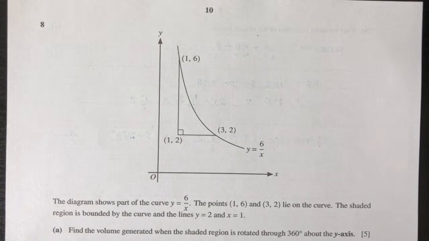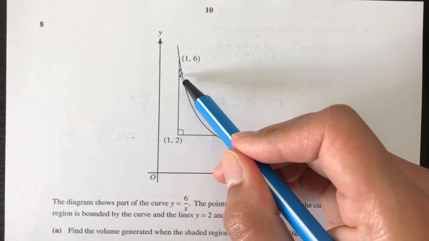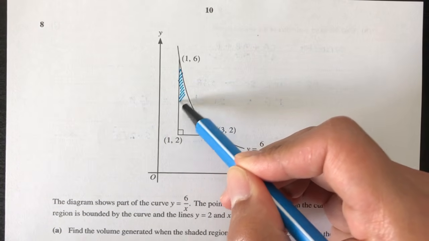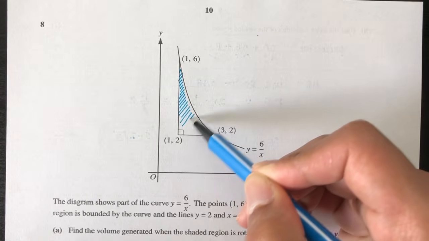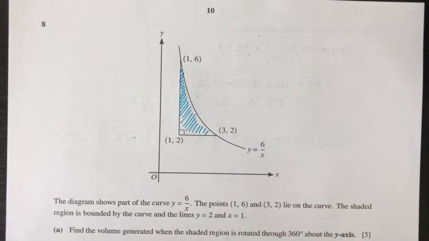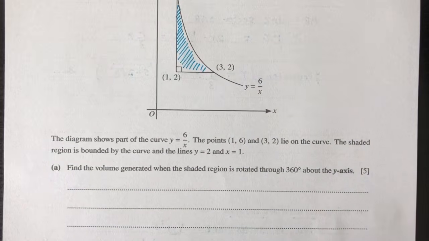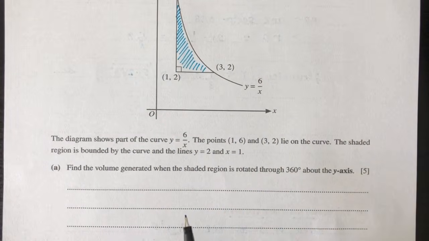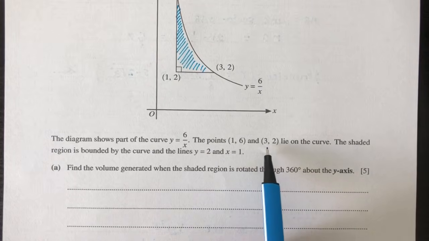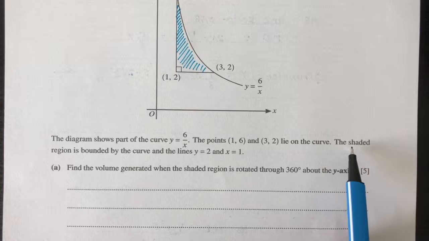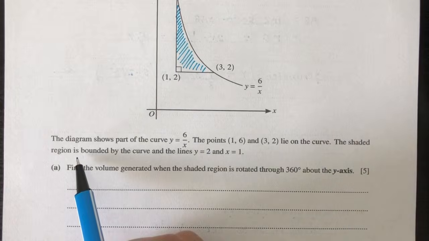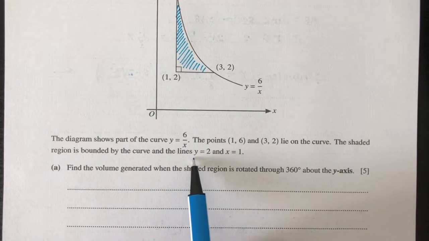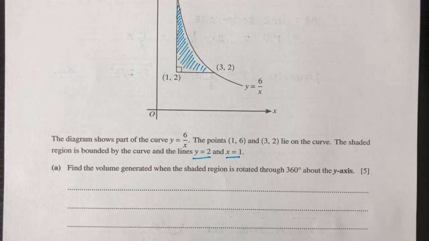So here we have a diagram. I think in the question this will be your region that is shaded. Now it says the diagram shows part of the curve y equals 6 over x. That's the curve that is given to you. Now it says the points (1, 6) and (3, 2) lie on the curve. The region shaded is bounded by the curve and the lines of this and this. Okay, we have this information.